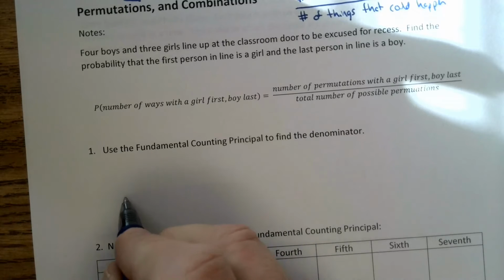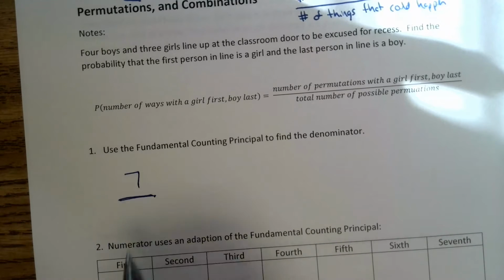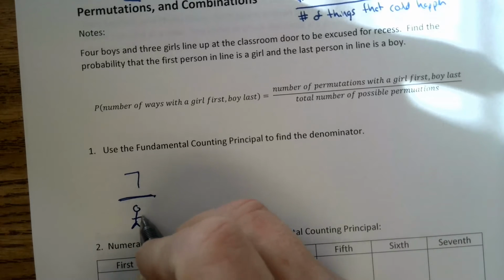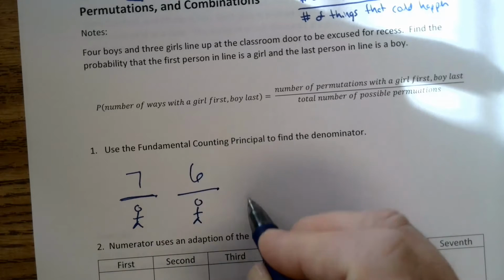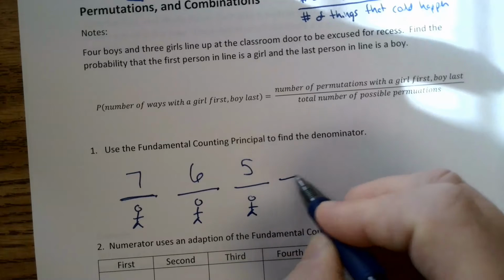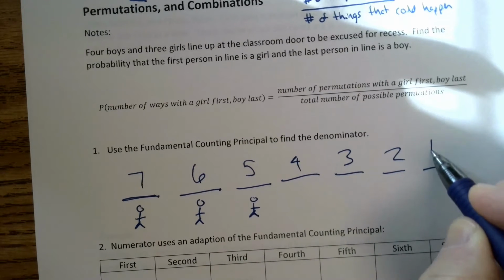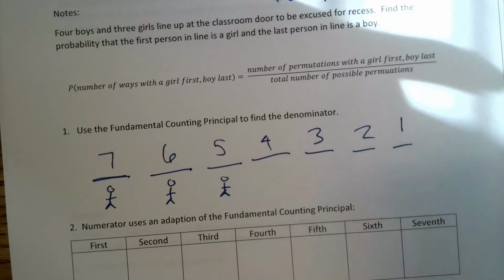So the first person in line could be any of the 7, right? And then the next person could be any of the 6 left. And then the next one is any of the 5 left. And then there's 4 left, and then 3 left, and 2 left, and then this line finally has 1 person left in it.